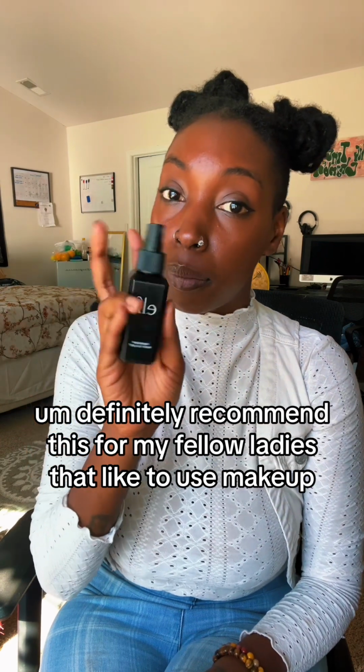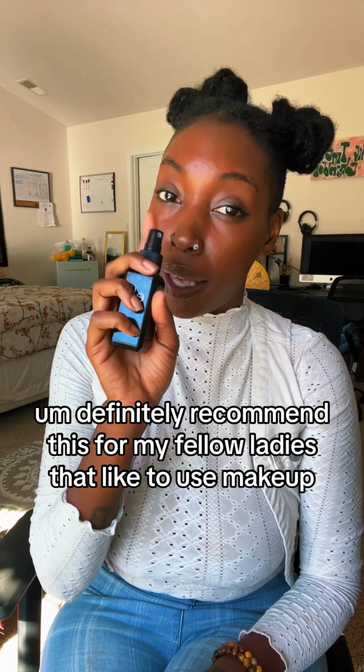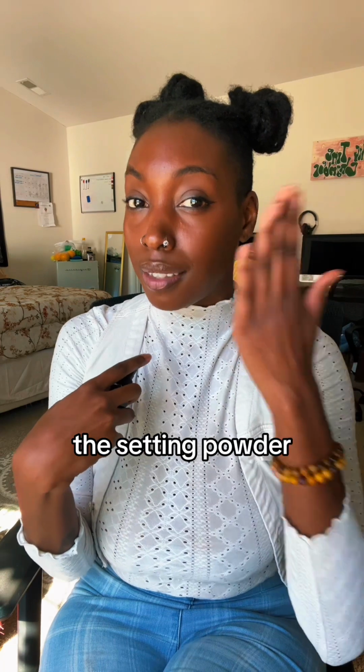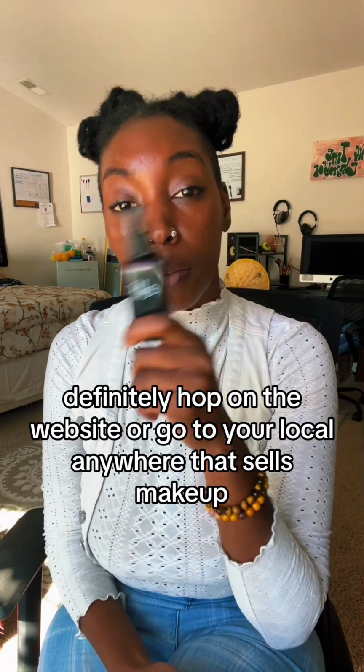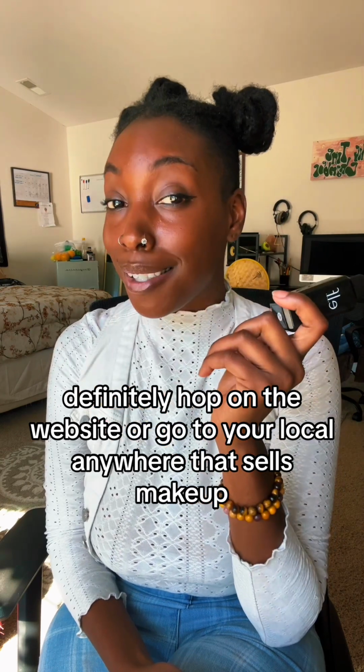Definitely recommend this for my fellow ladies that like to use makeup but aren't fond of the setting powder, because I'm not. It makes me look like a ghost. If you're looking for it, definitely hop on the website or go to your local anywhere that sells makeup.